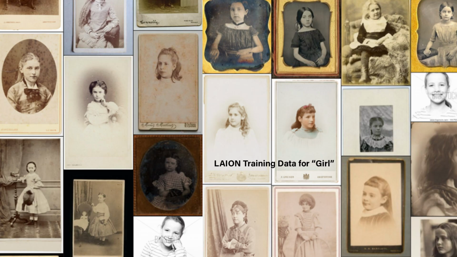Here we have the training data by comparison for the word girl. It's hard not to look at this data set and think about Francis Galton and the way that his composites were used to suggest that the upper classes were superior people to all others. He proved it through photographs that looked a lot like these, not just because these are images from the same time period, but because they are images that reflect a certain degree of wealth amongst the families who could afford to have their portraits taken at this time period, and the racial category that those families belong to.